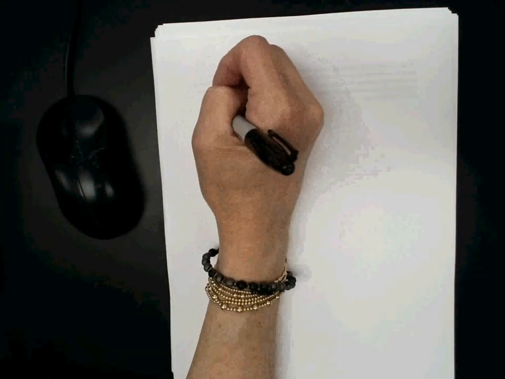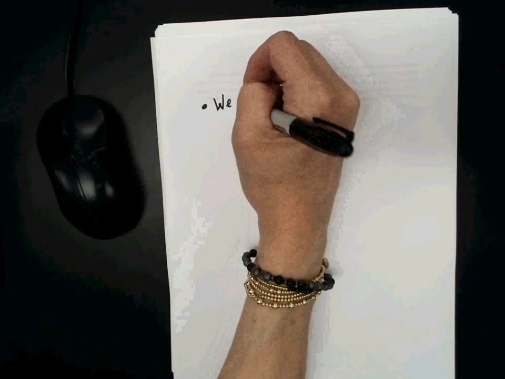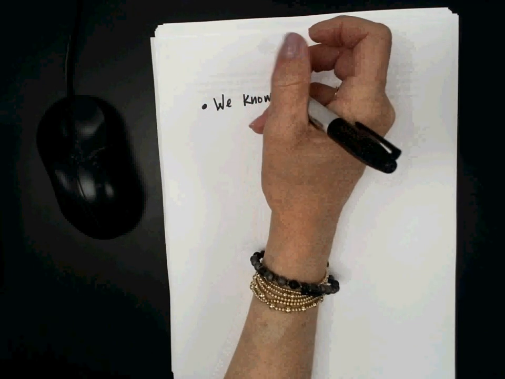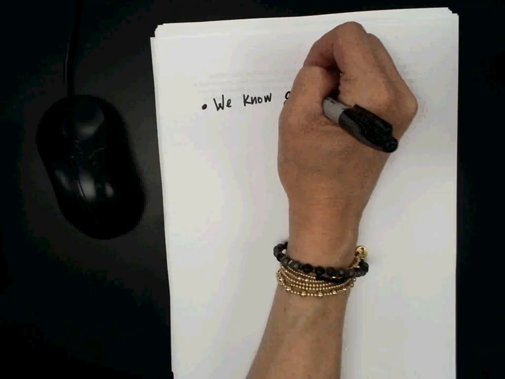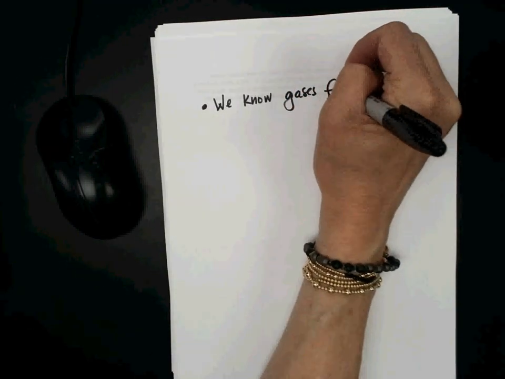Okay, so let's see, what else can we say? We can say that we know that gases form what kind of mixtures?